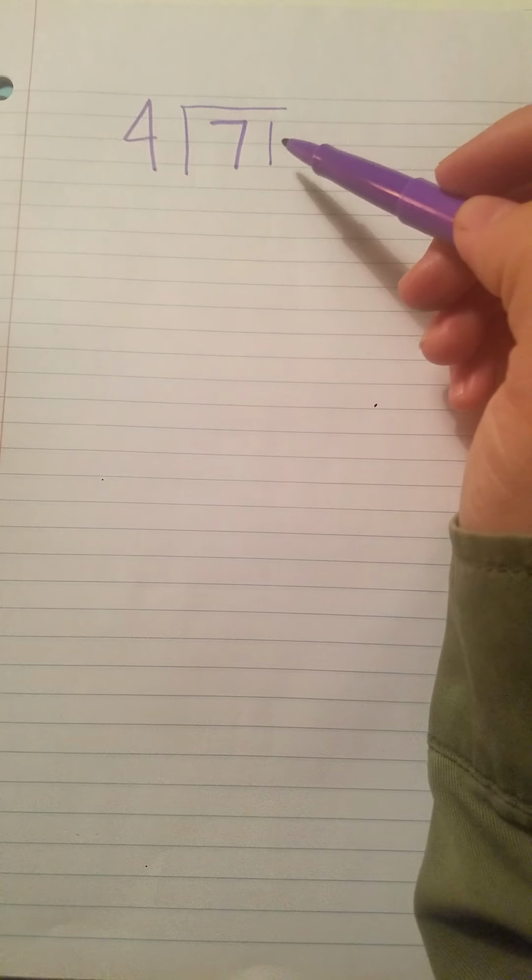Okay, so on slide 4, you were given a problem, and it was 71 divided by 4. So 71 divided into 4 groups. 71 is our dividend, and 4 is our divisor. Our dividend, that's what we're divvying out.